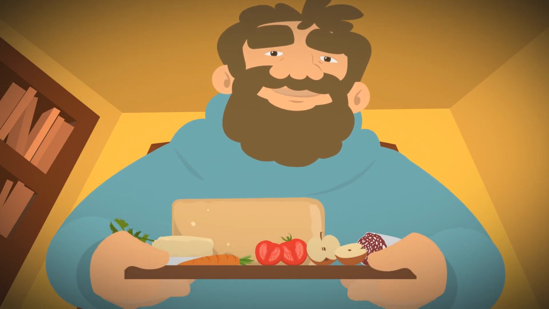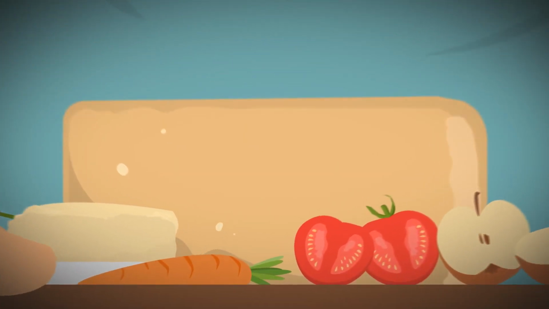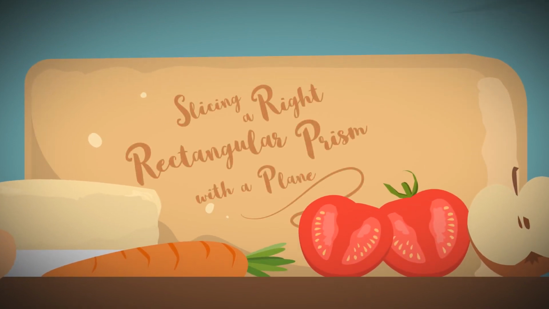In order to make some sandwiches and make some peace, Tom and Eddie will need to learn how to slice a right rectangular prism with a plane.